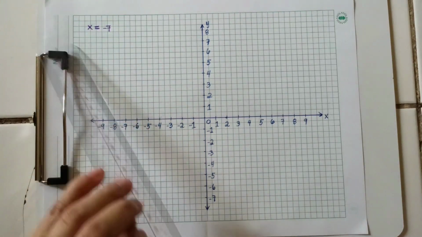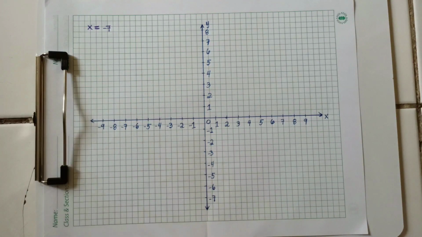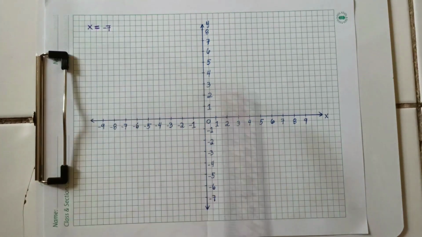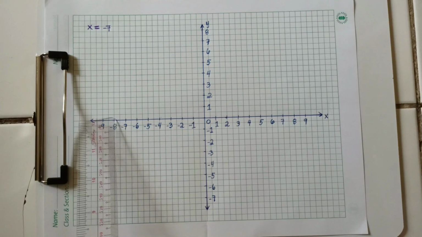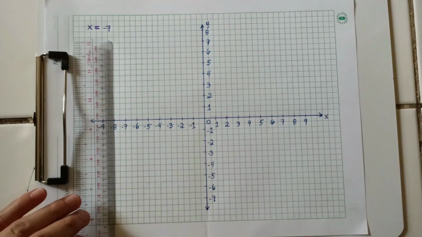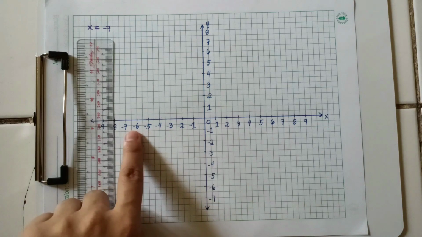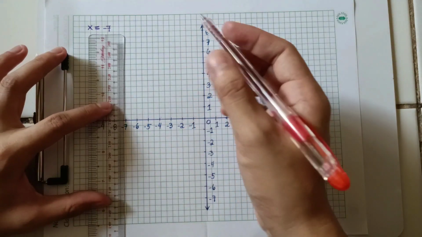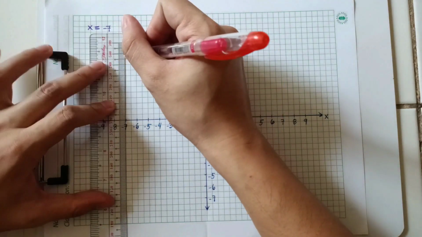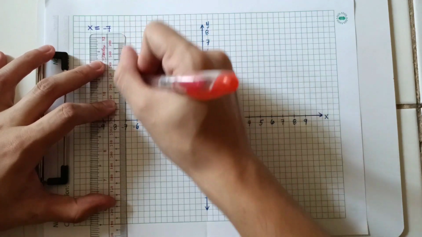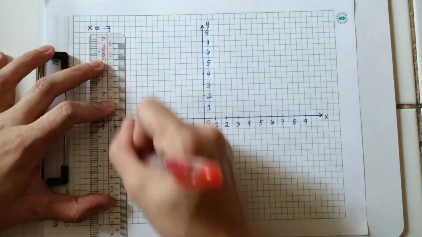So, we have x is equal to negative 7. So, diba? Hanapin mo lang yung x na negative 7. So, where is that? Nasa left. Andito siya. Okay? So, ito yung x na negative 7. So, kailangan dito sa x-axis, makapag-form tayo ng cross. Okay? Or, isipin nyo na lang din na dapat daanan ko yung negative 7 ng isang beses. Okay?